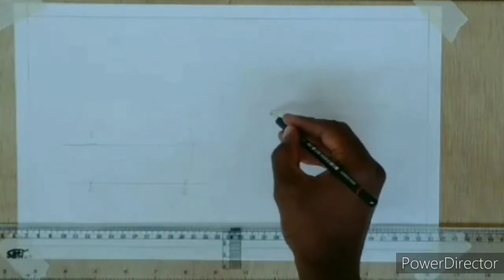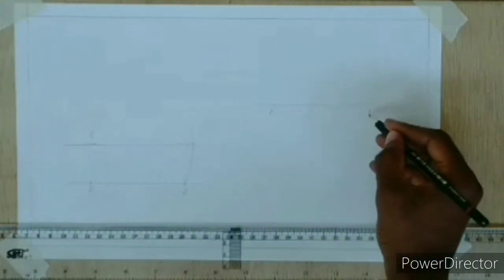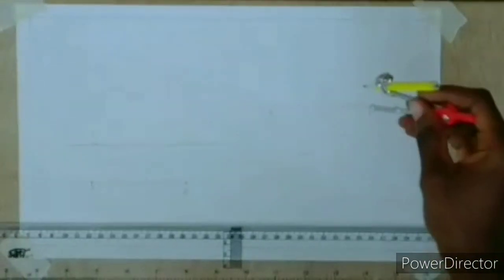And the question is asking you to draw a line parallel to line AB at a distance of 3 centimeters. Let's say 3 centimeters. So this is how you're going to do it. First of all, you have to draw a perpendicular line at one of the points, or you can draw at both. So you start at point B.